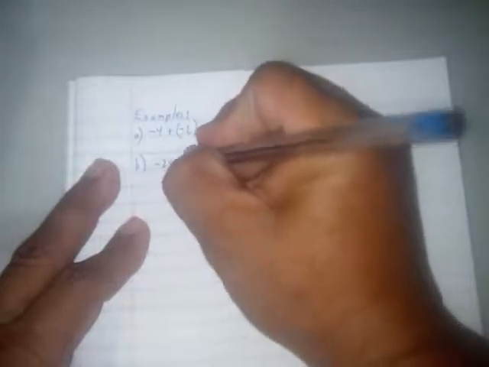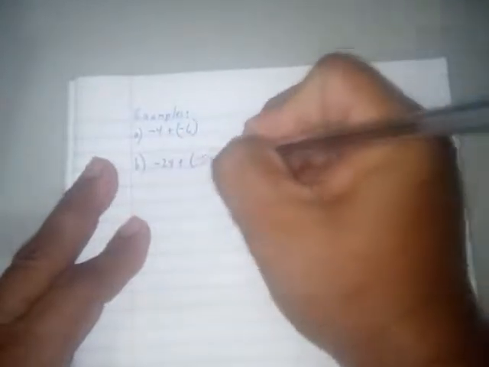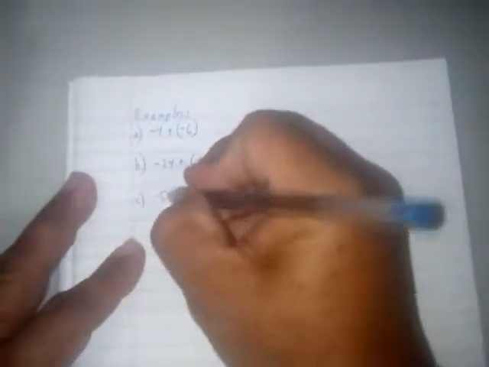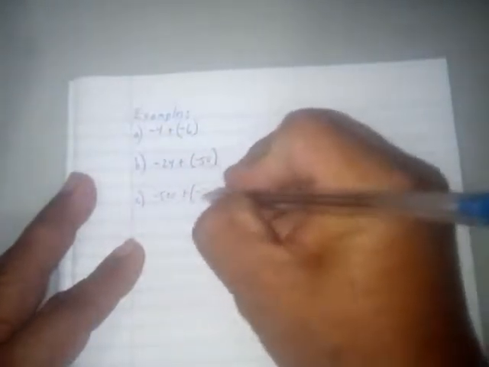so let's try a few examples in working the rules of adding integers with like signs. Three examples we're going to be taking. We're going to have (a) negative 4 plus negative 6, (b) negative 24 plus negative 50, and (c) negative 500 plus negative 200.